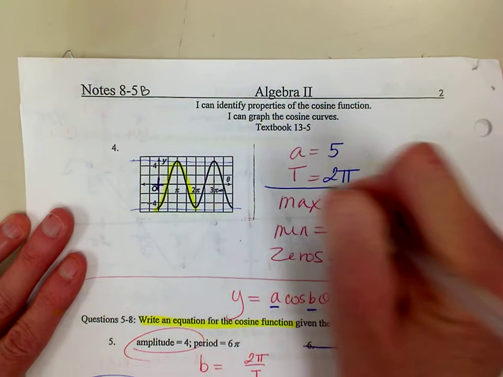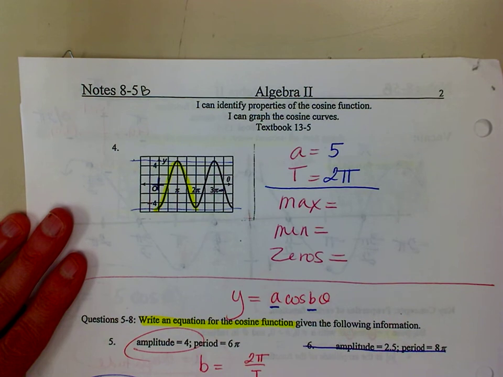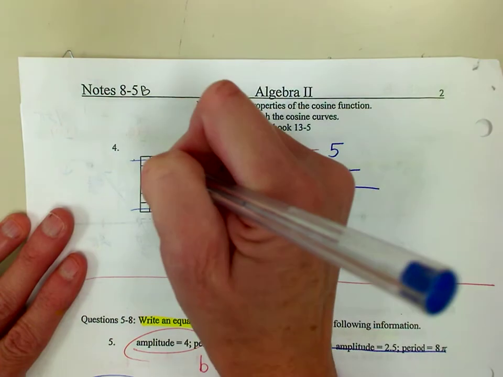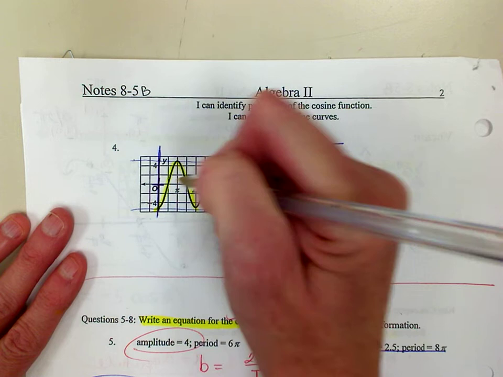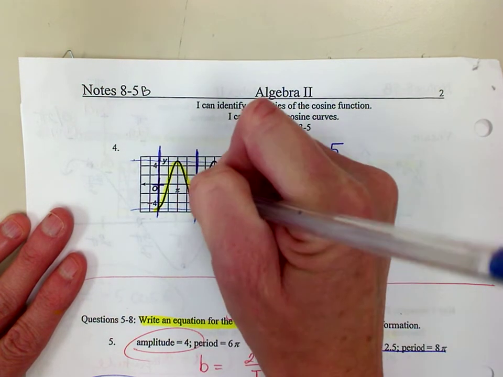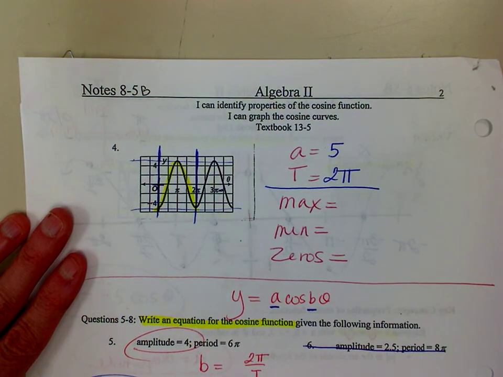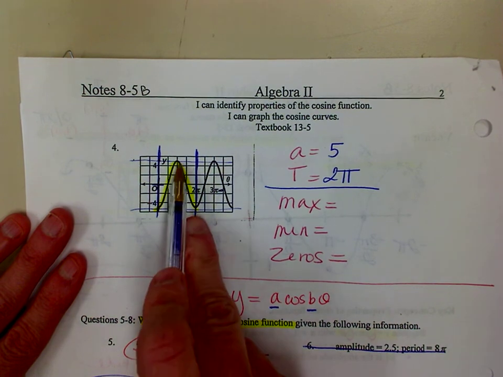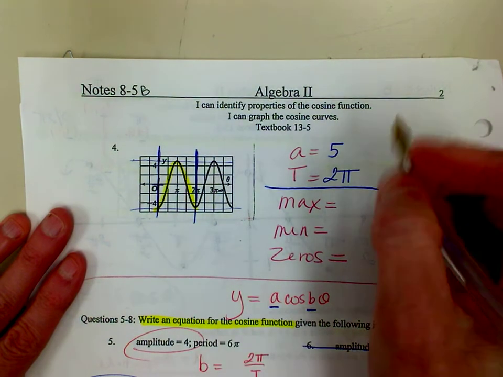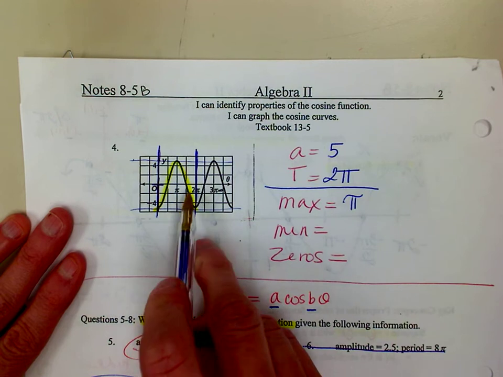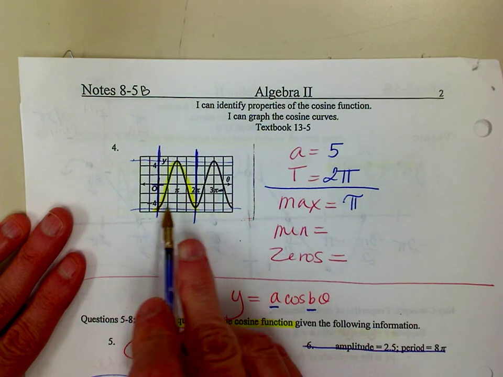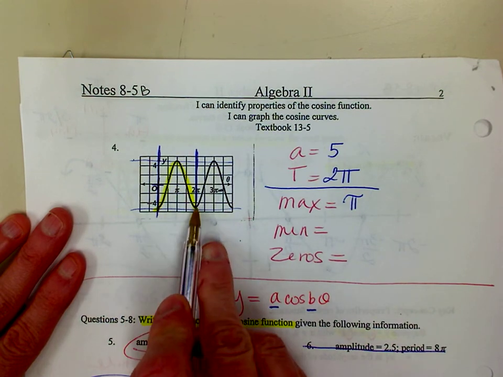Now I have to find the maximum, the minimum, and the zeros, but I only want between the intervals of 0 and 2 pi. Okay, so my maximum occurs right here, which would be at pi. My minimums would occur here and here, which is at 0 pi and 2 pi.